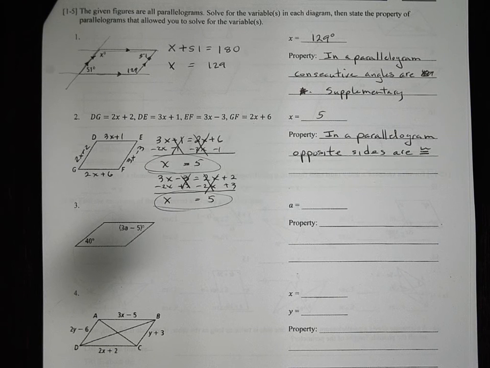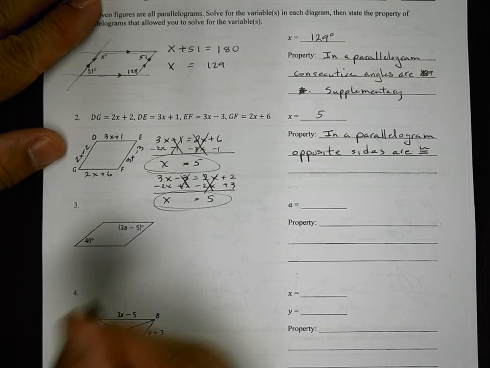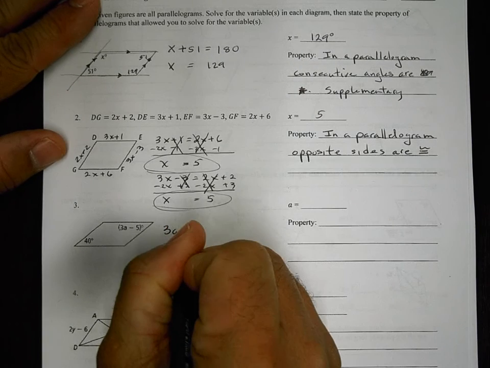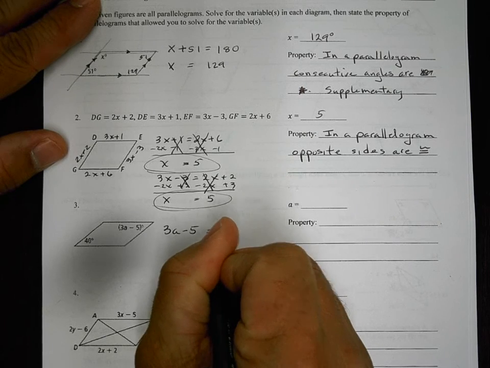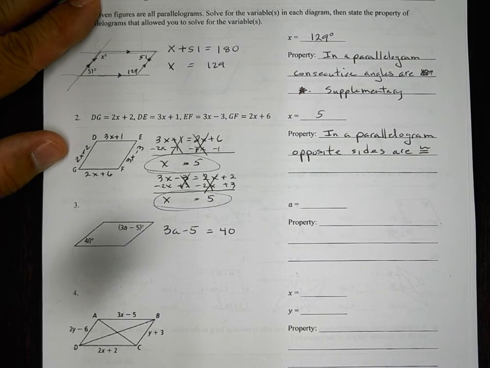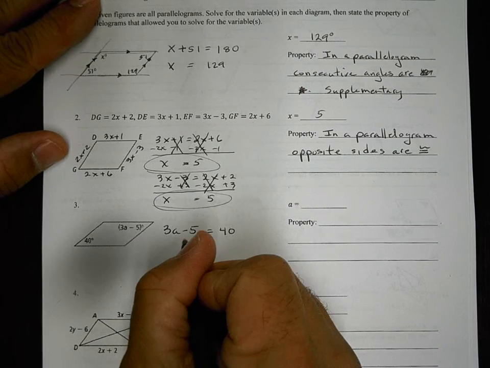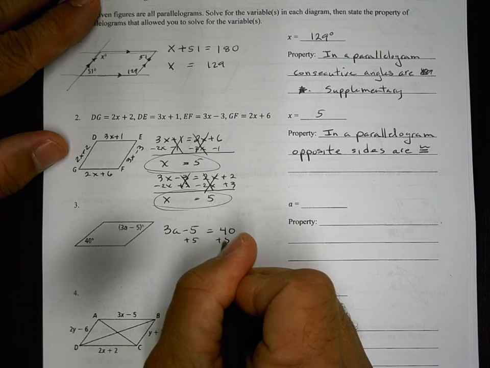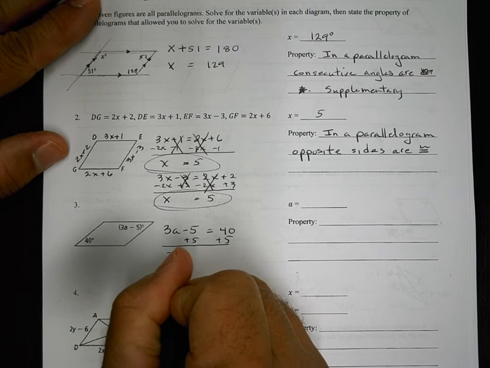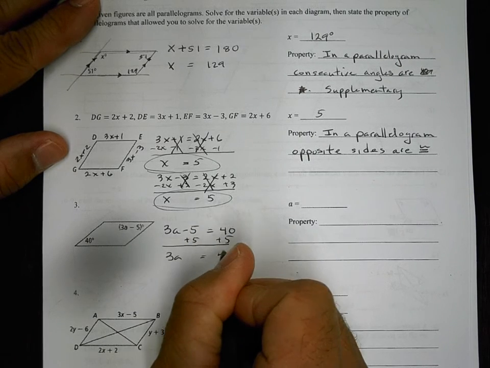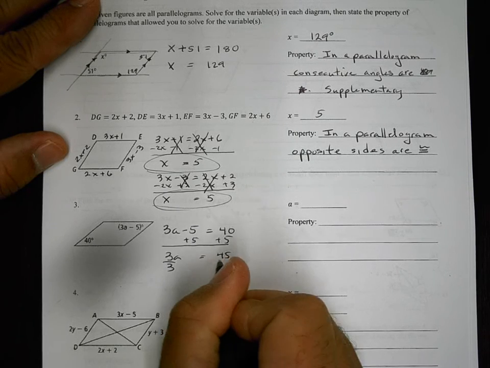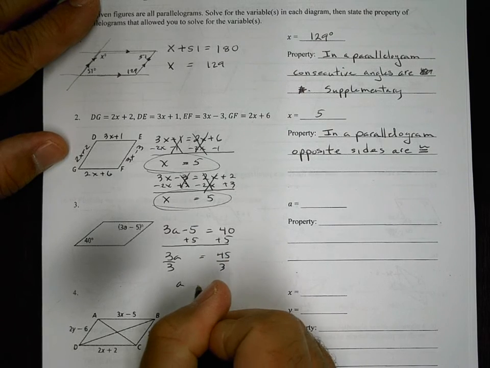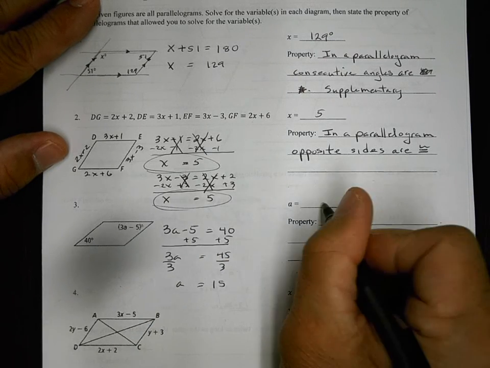Make sense? Questions? Okay. Let's go on here. Number 3. What I can do to solve here is I can say 3a minus 5 equals 40. I can add 5 to both sides. I get 3a equals 45. Divide both sides by 3, and I get a equals 15.